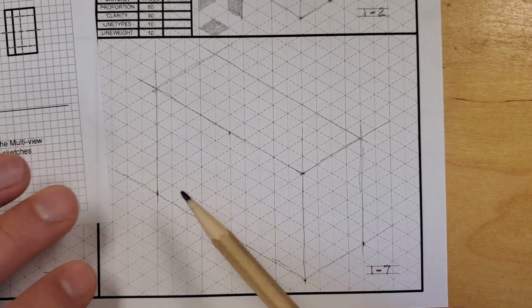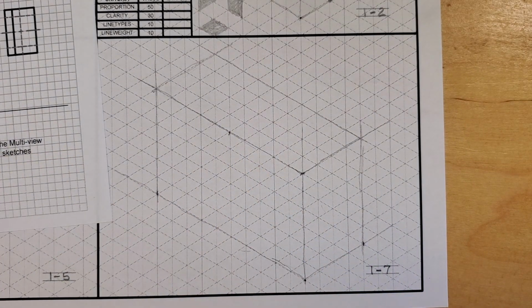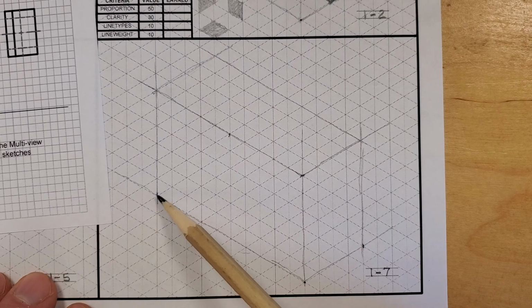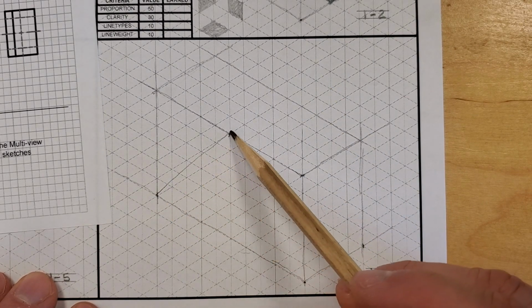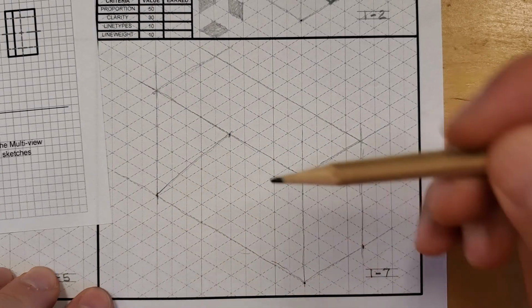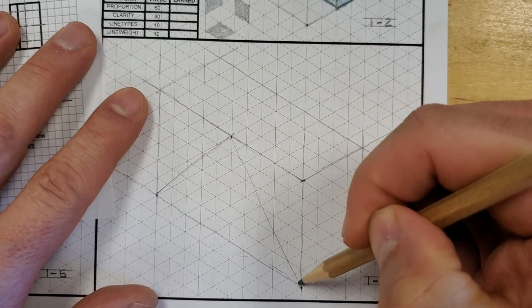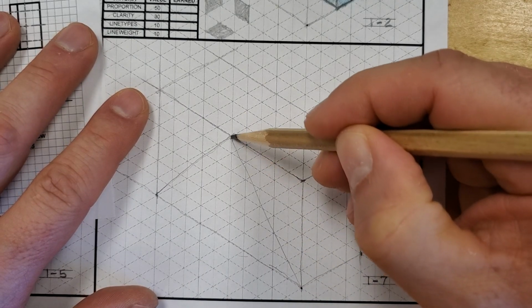And this is where it's hard because you're drawing non-isometric lines, and to draw non-isometric lines you must locate the endpoints and connect, and they don't run along the grid, so it's kind of hard to draw these lines. What you have to do is aim at the endpoint, and if you trust yourself, it'll work out well.